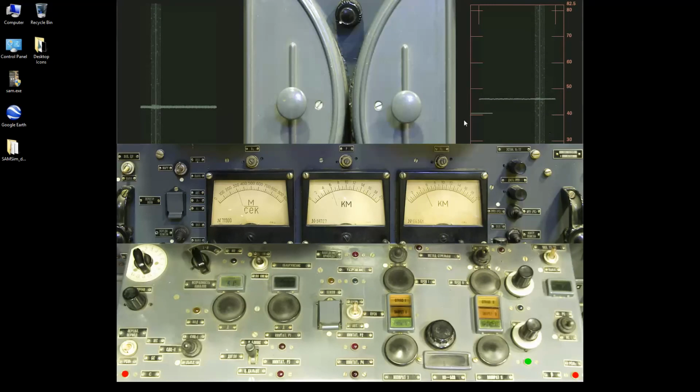And you can change to a shorter range mode by clicking this switch here, although it doesn't make much difference on this system, to be honest, but it's there if you want to use it.